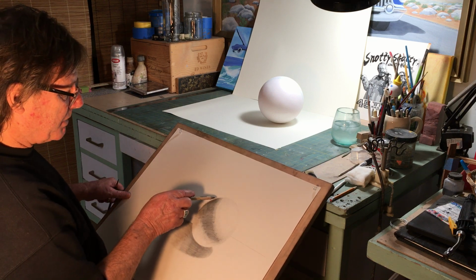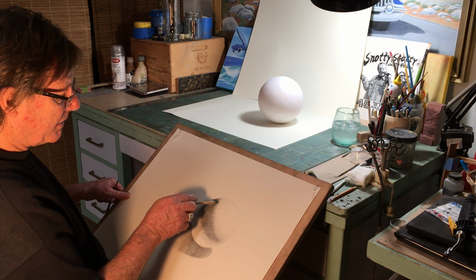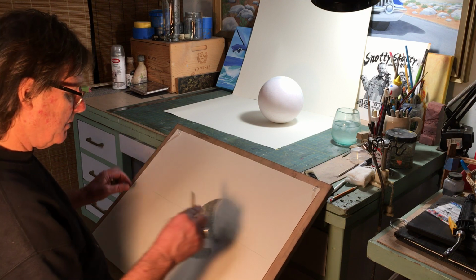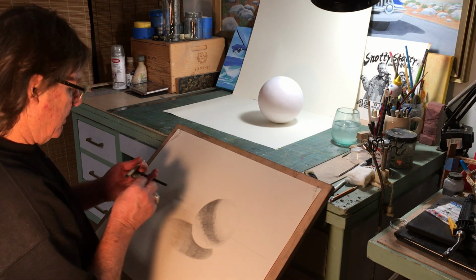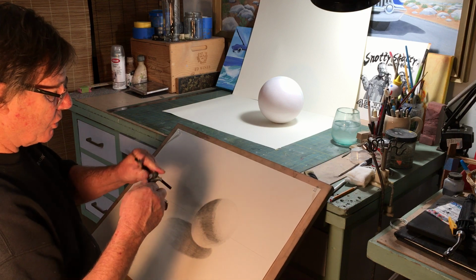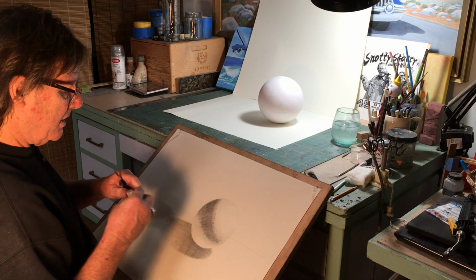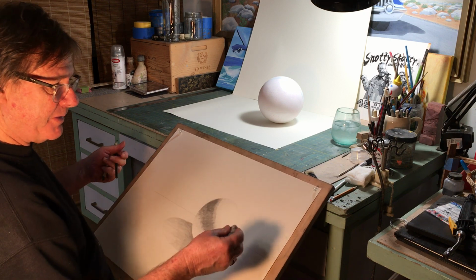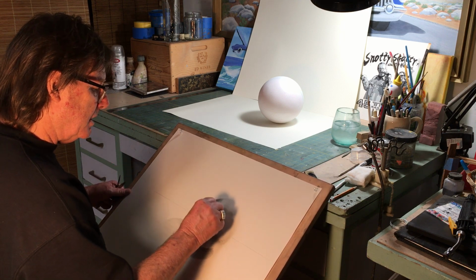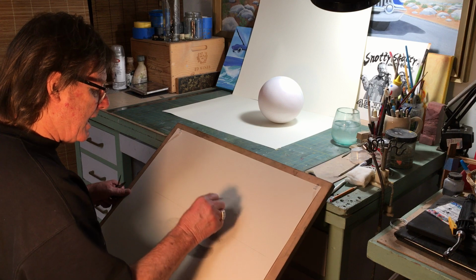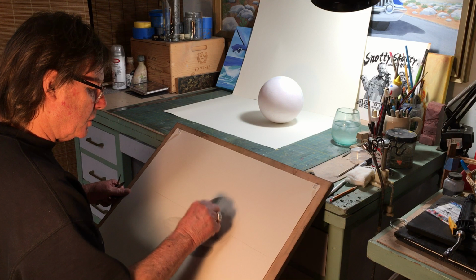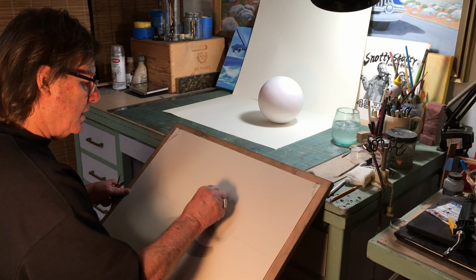So you can see I've got a little bit of a harsh line right there, and a little bit of a harsh line blending into that halftone. So let me see if I can soften that a little bit. This is where your kneaded eraser is a wonderful tool. This is my go-to eraser because, as opposed to the pink pearl eraser, which leaves a bunch of debris behind, you can just dab with your kneaded eraser and pull off graphite in a very controlled way.